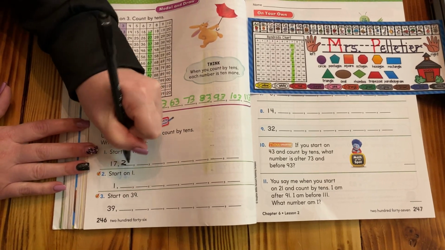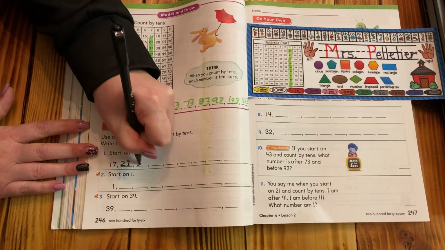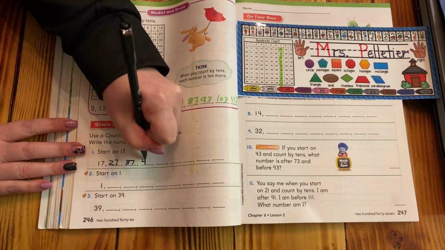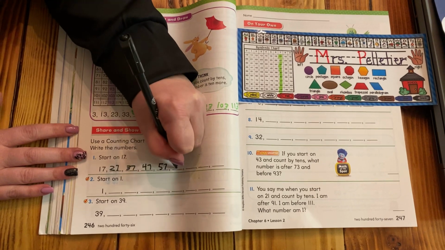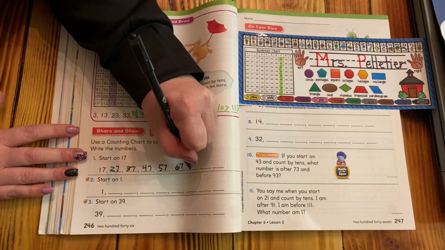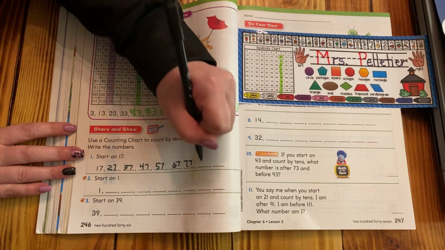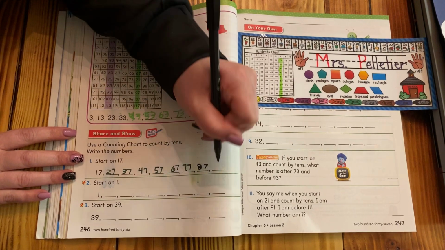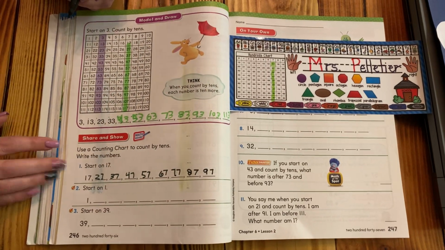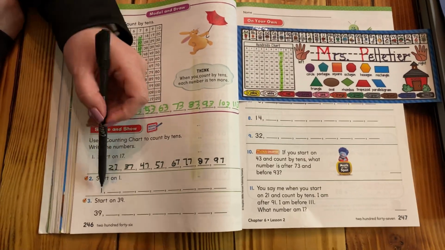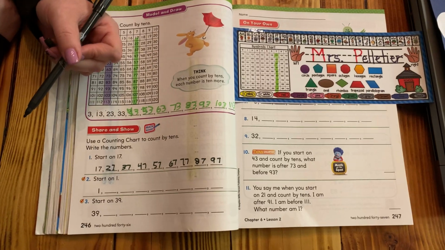So you would have 27, 37, 47, 57, 67, 77, 87, and 97. We just continued counting on. Then you could do the same thing from your ones.